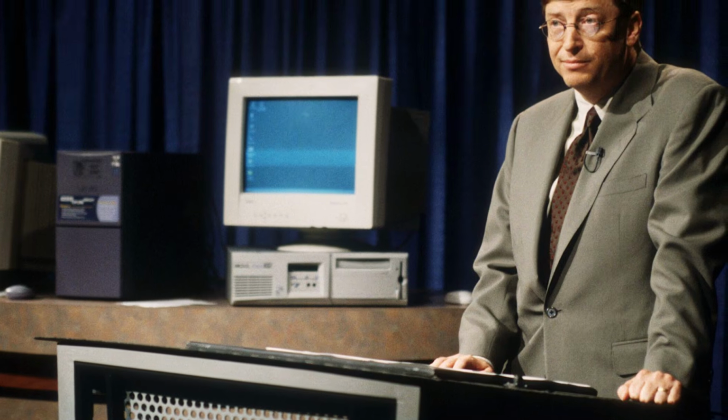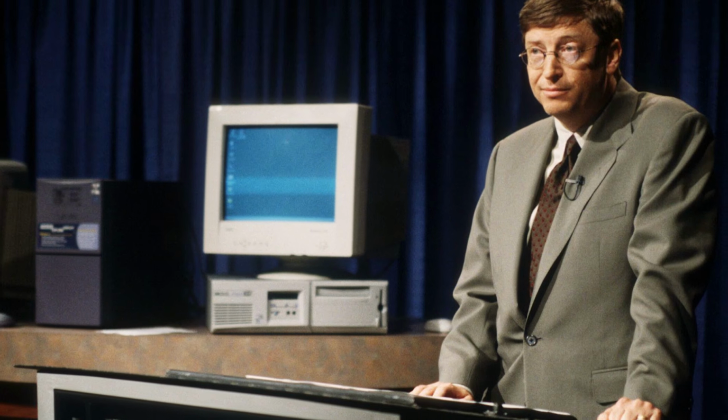Microsoft reportedly built an entire dedicated demo testing room after this, specifically so it would never happen on stage again.